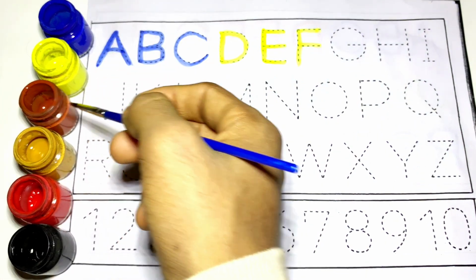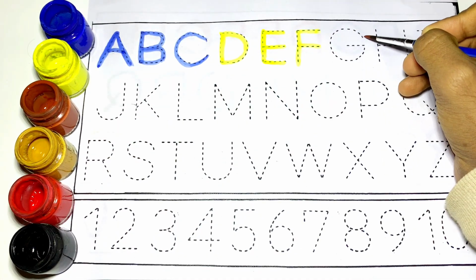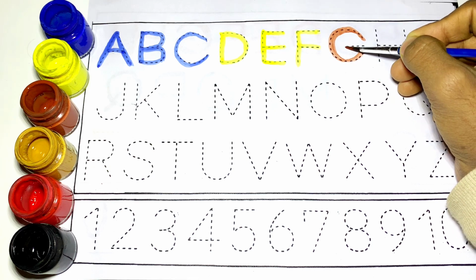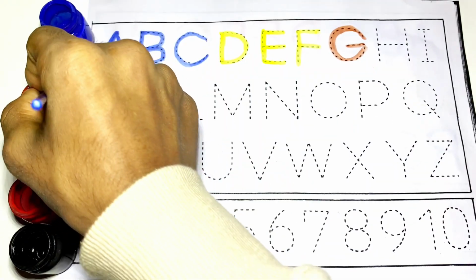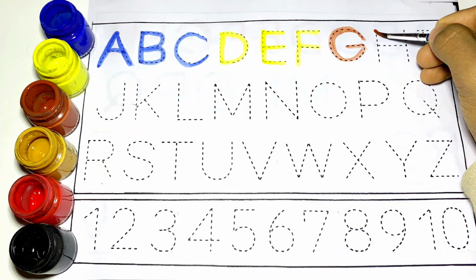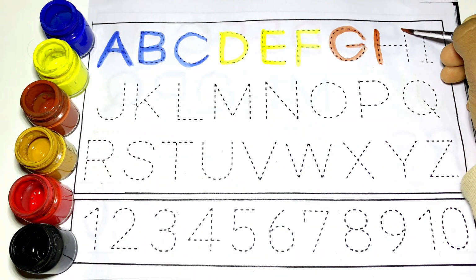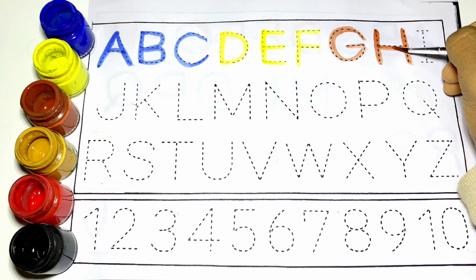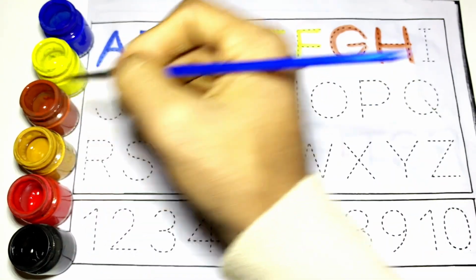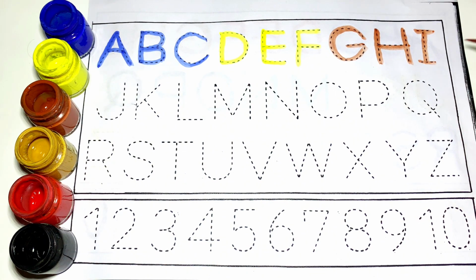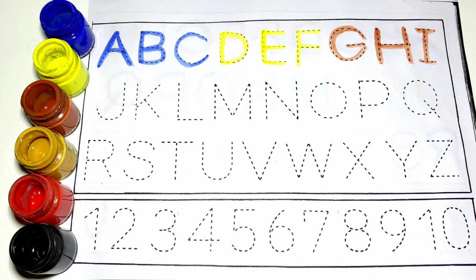And use brown color. Kids, again use brown color and draw H. H for hand, H for helicopter. Kids, again use brown color and draw I. I for ice, I for ice cream.